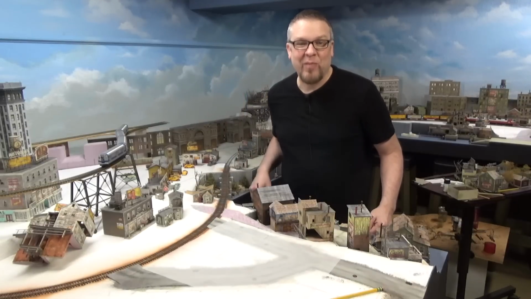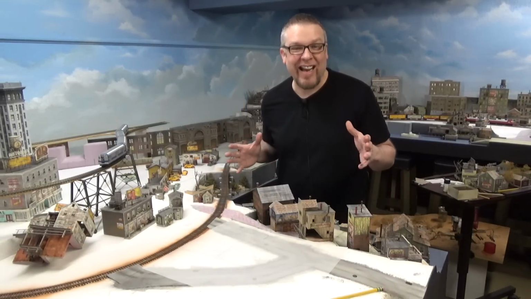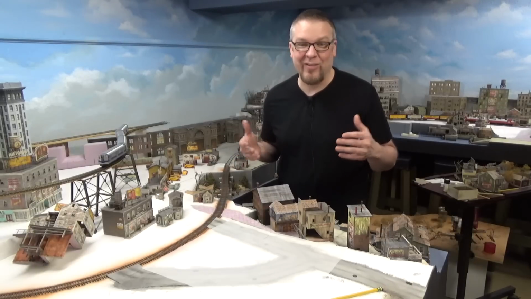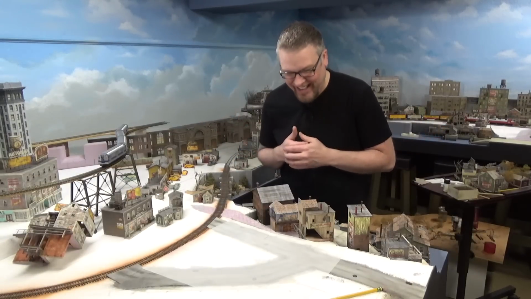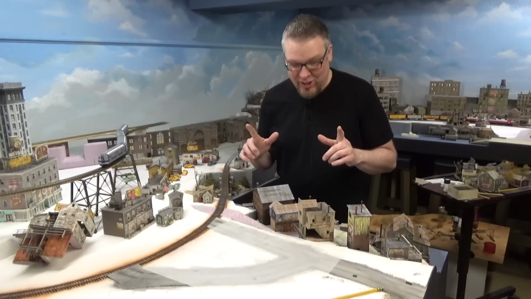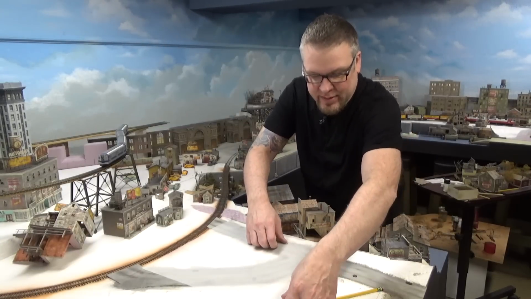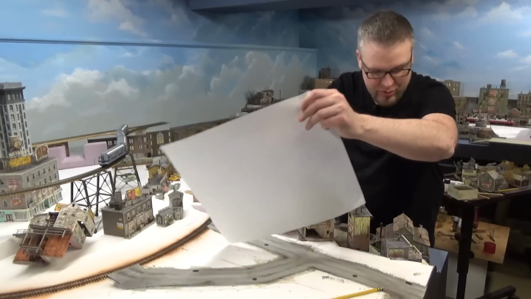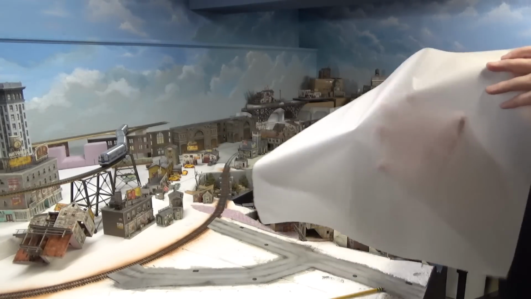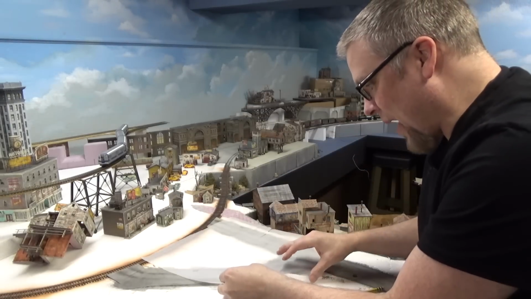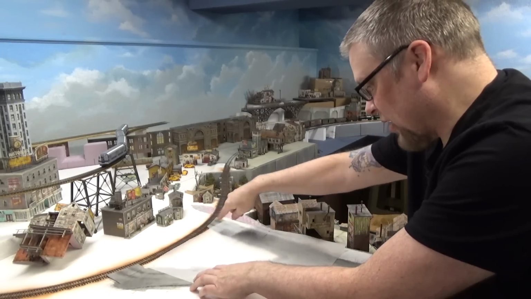Welcome back, everyone. So it's about 11 o'clock at night and I'm just completely inspired to work on the layout. So here we are. All right, what we're gonna do is we're going to take some tracing paper. It's very thin. Let me show you. Very thin paper. And we're gonna use it to make a pattern of this center section here.